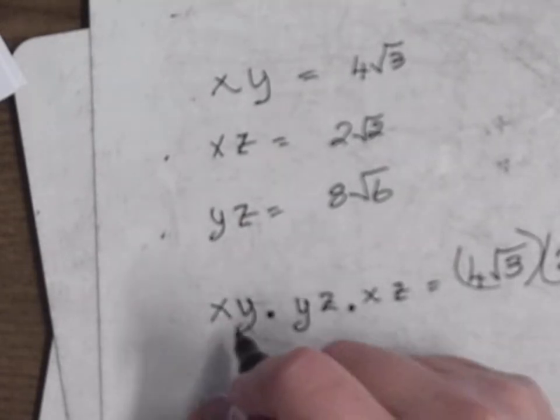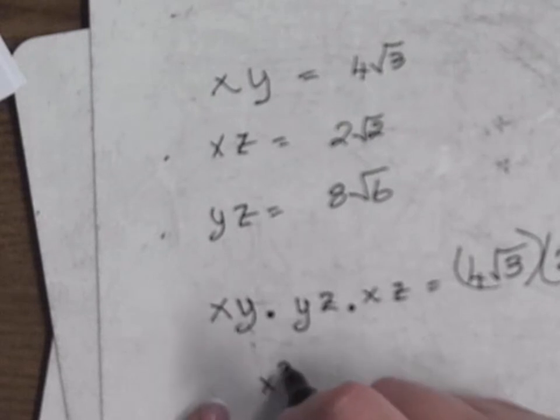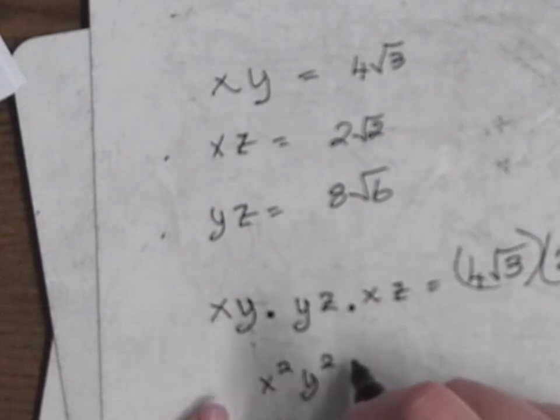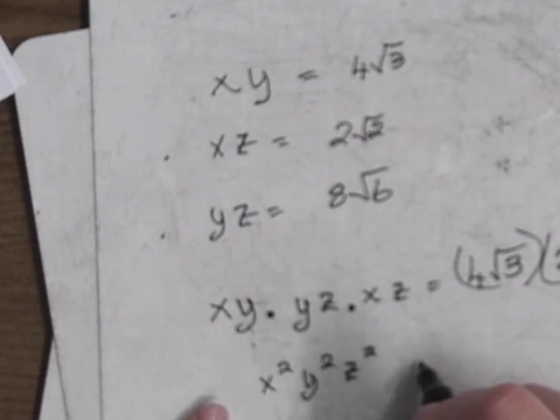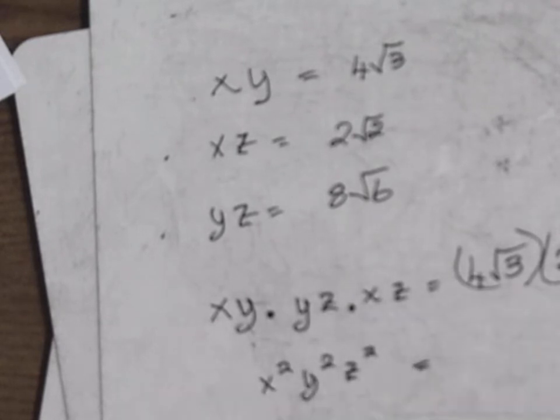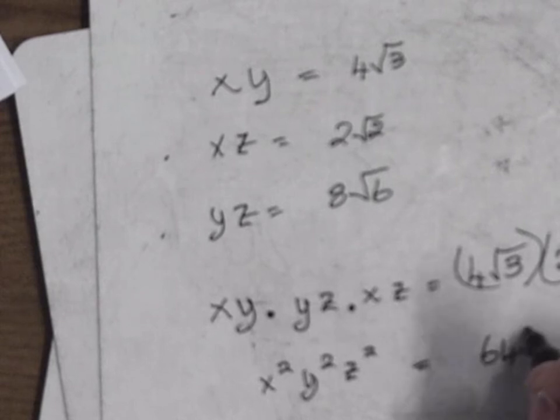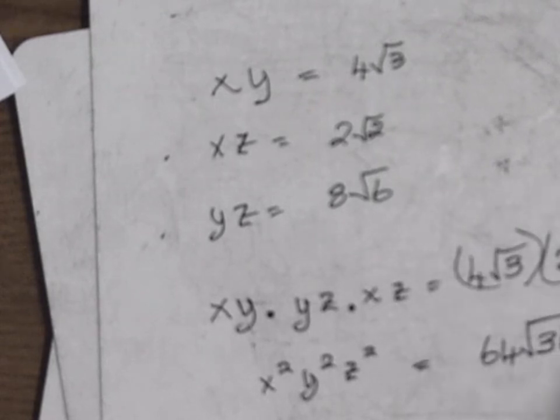When you multiply those, you get x squared, y squared, z squared. Multiplying over here, you get 64 times the square root of 3 twos are 6, 6 sixes is 36. So that's 64 times 6, which is 384.